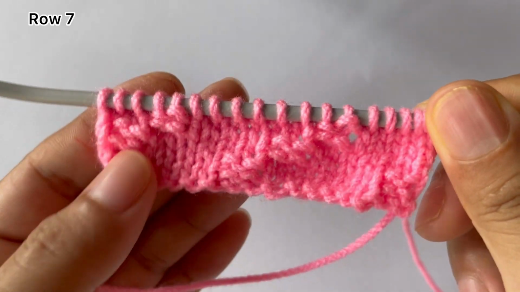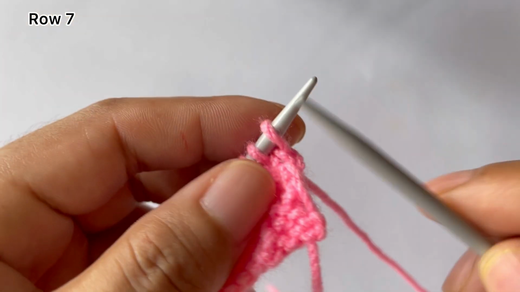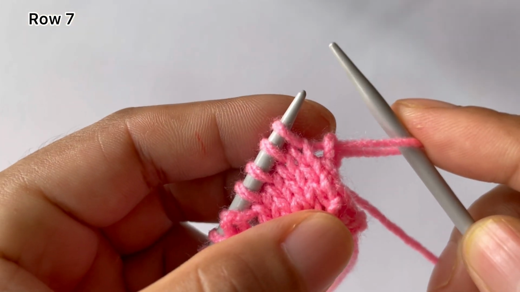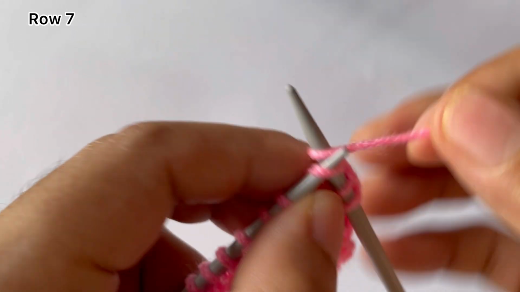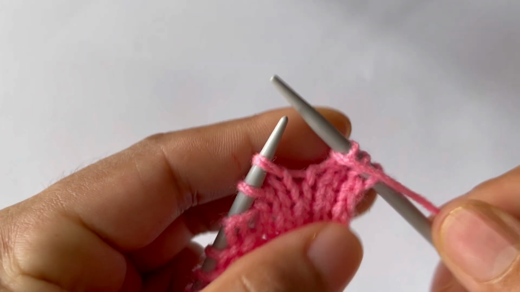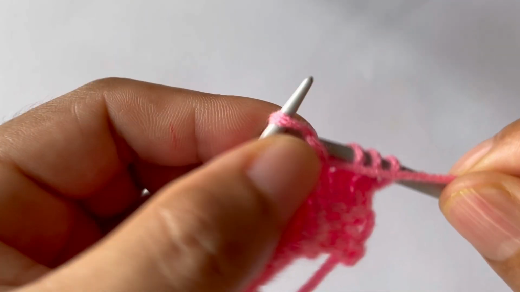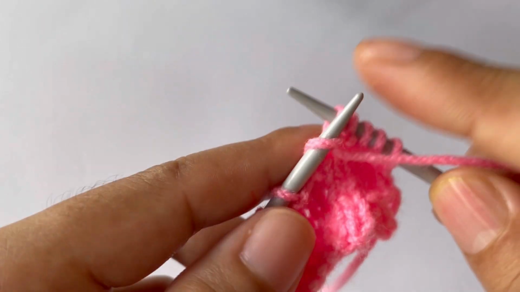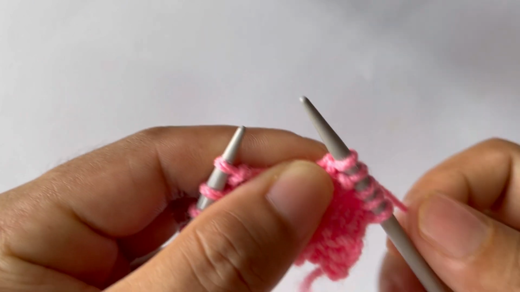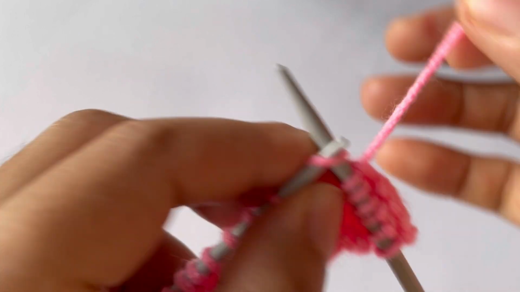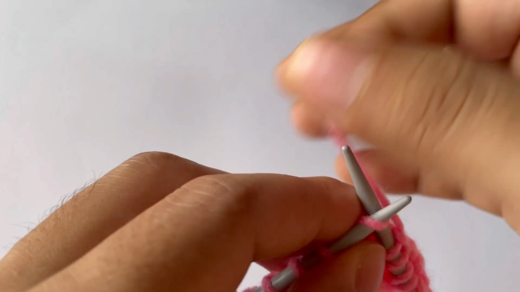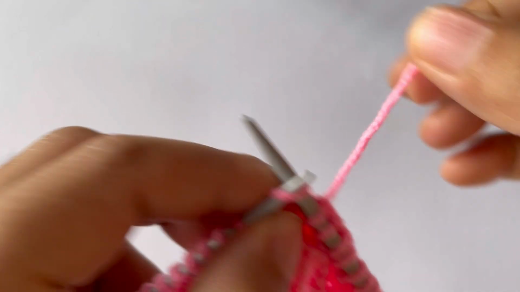Row 7. Your edge stitch, slip, and start the repeat from here. Knit 2, purl 2 and knit 4.